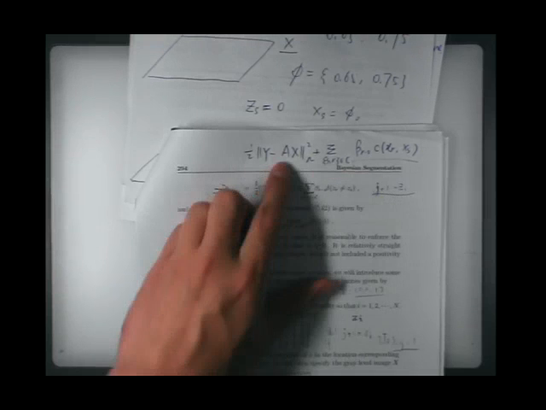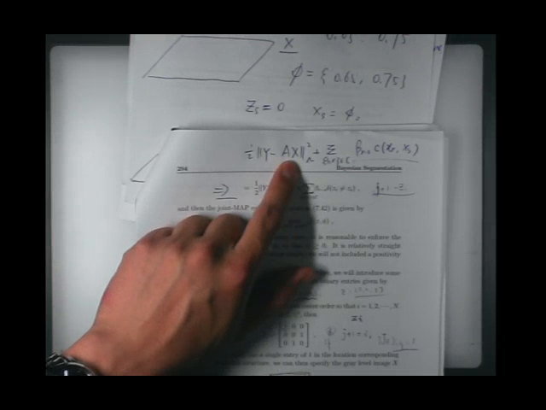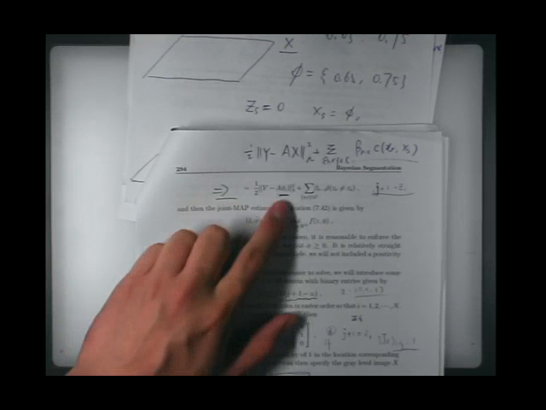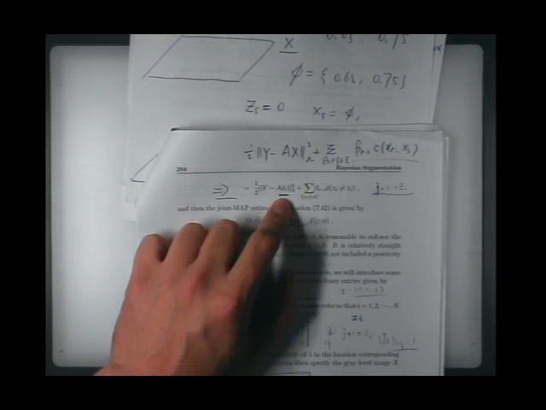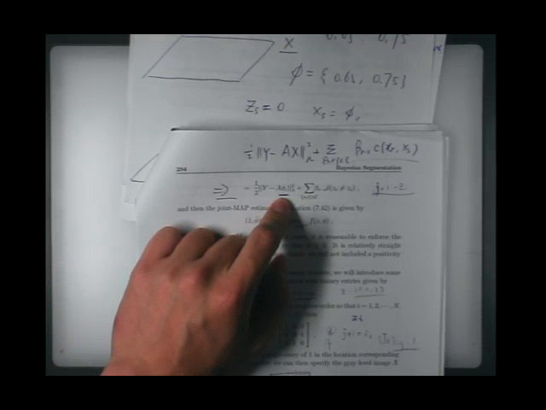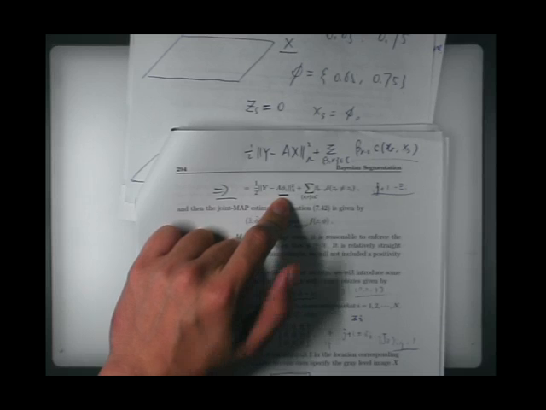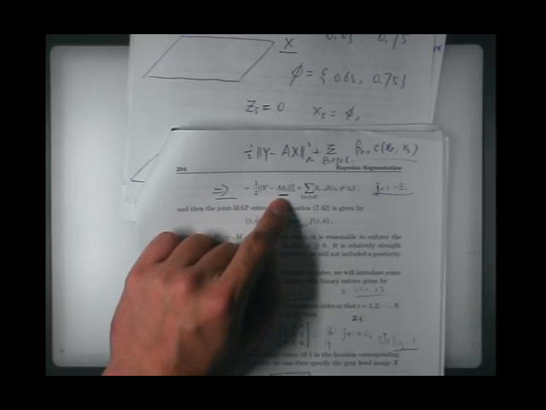In the previous setting, X could be any value, but in this setting, X has to equal one of the elements in the vector C. But we don't know which one. Z is the index of the element.